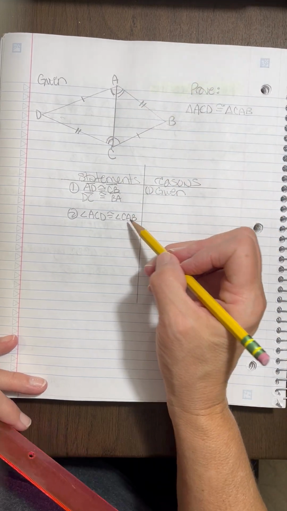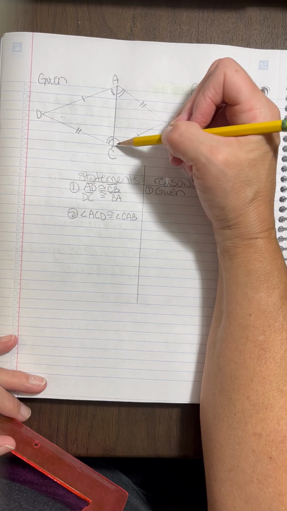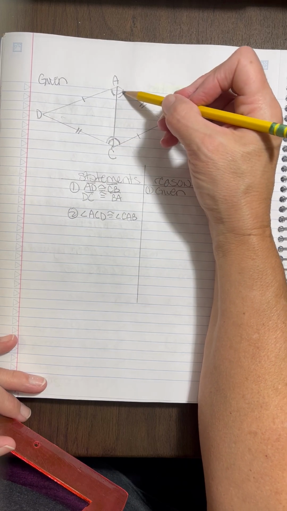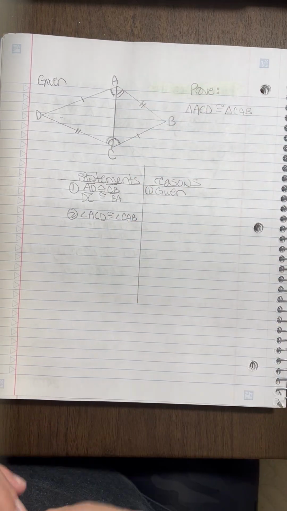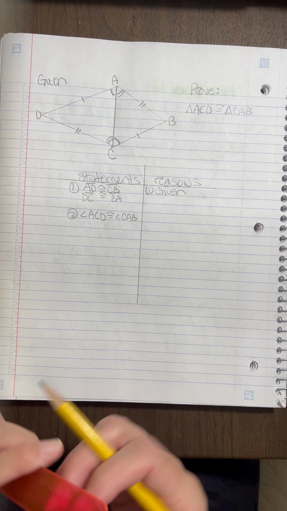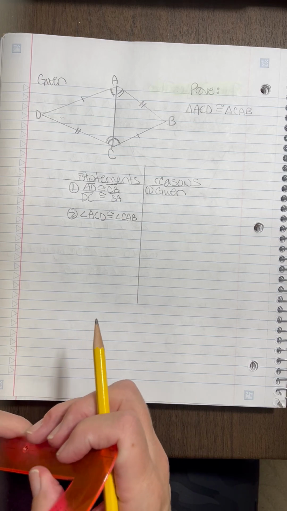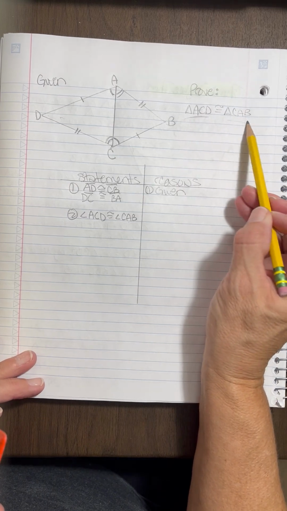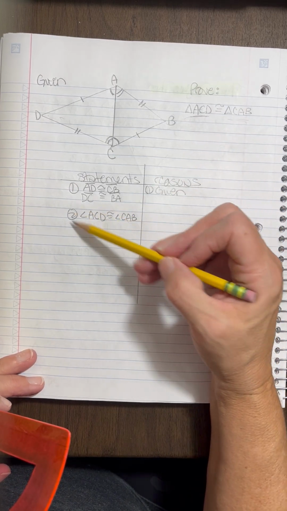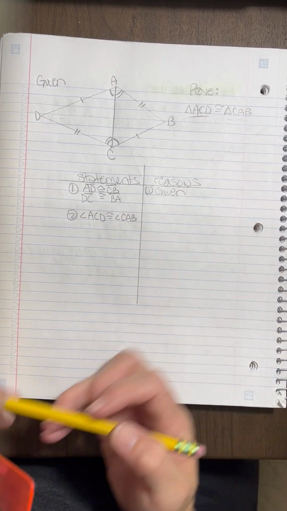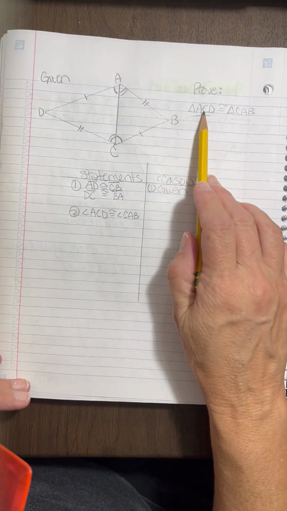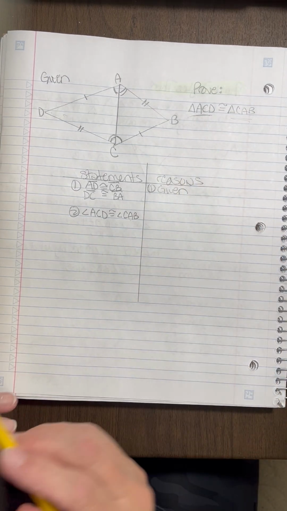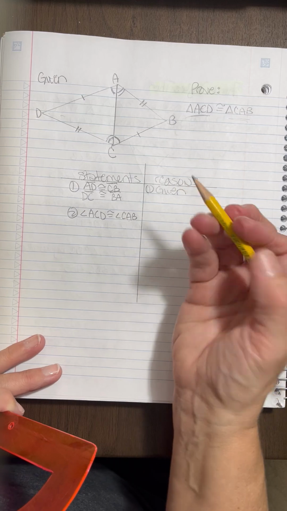When I wrote my other one, I had to go to the other triangle and go the one arc to the two arc so that they were in the same corresponding spot. Also, always look ahead and see what you're trying to prove. This is a good way to start because that's the triangle that we want to prove as well. So that's why I put them in that order.